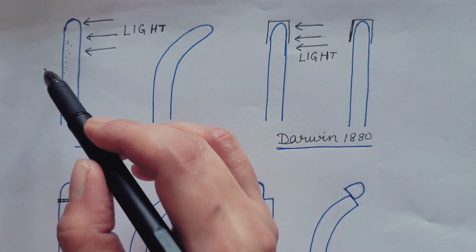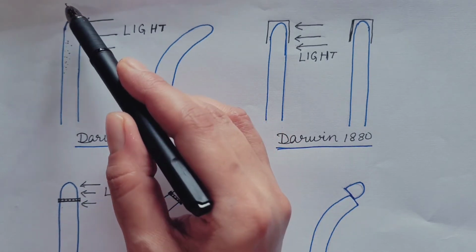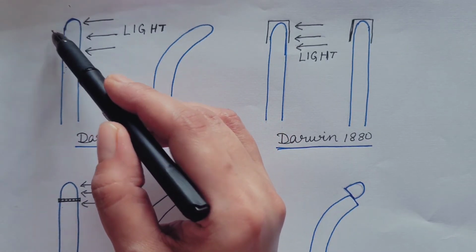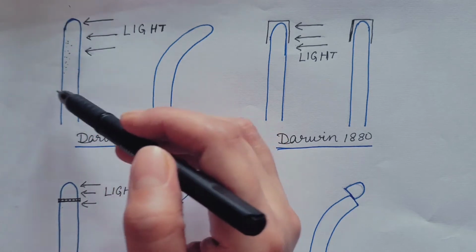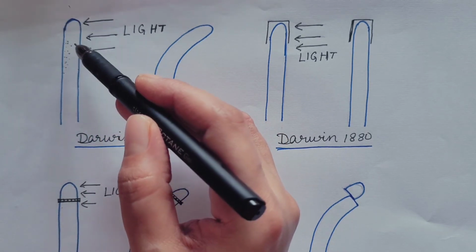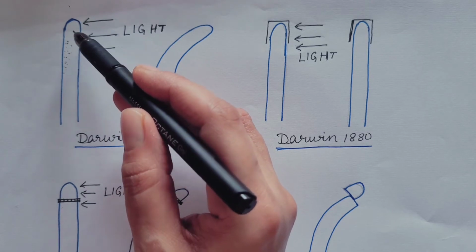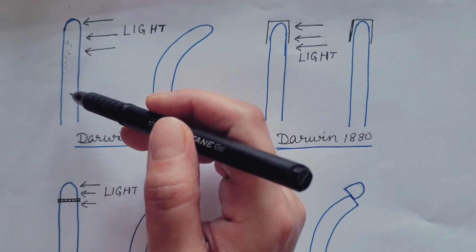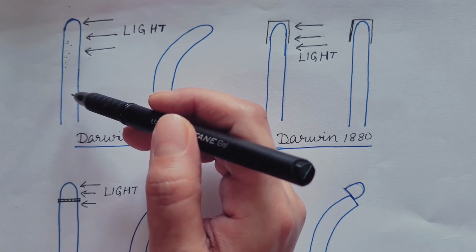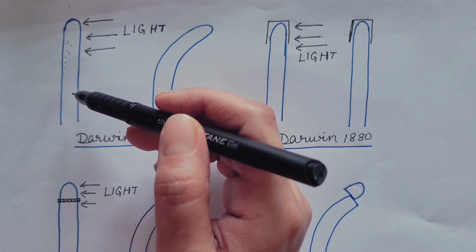But when light is given to the coleoptile equally in all directions, there is no asymmetric growth; the growth is symmetric, and hence there is no bending or curvature.